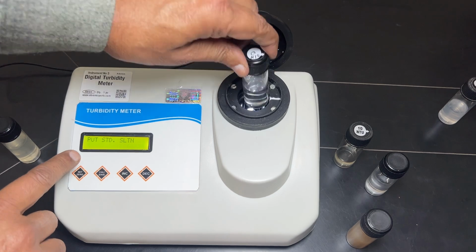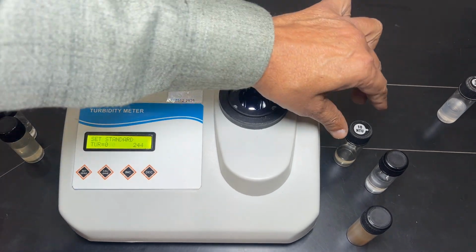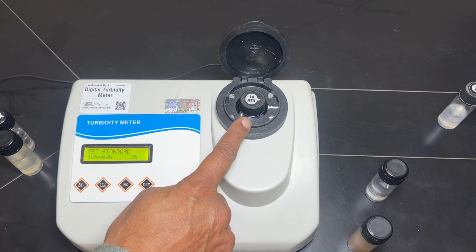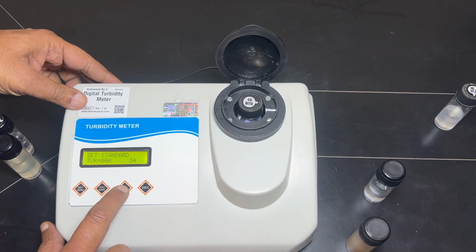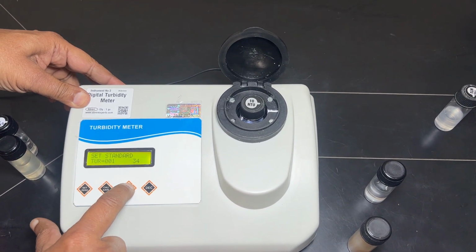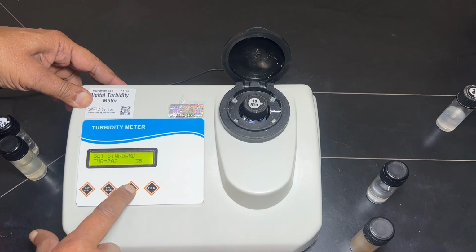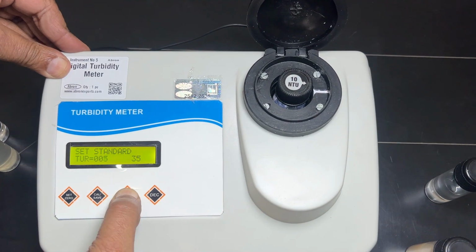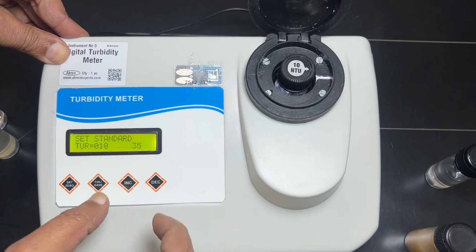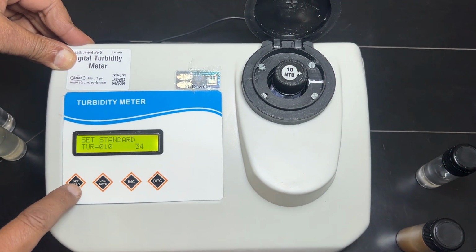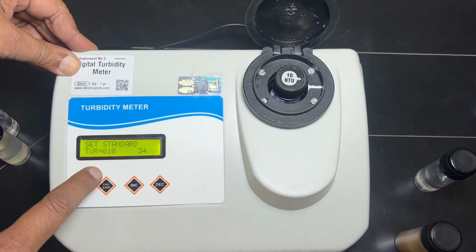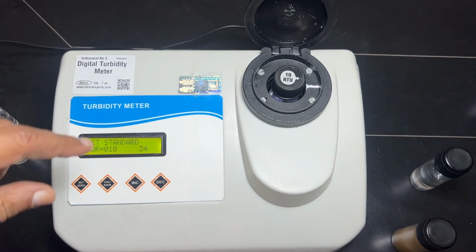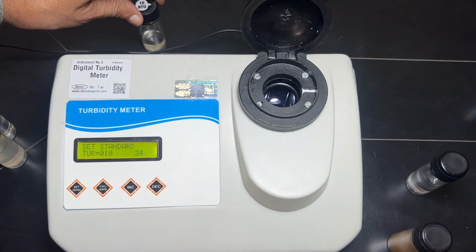Then you have to put the standard solution, which we have already prepared. We can make a 10 NTU solution, and then we have to increase it to 10. This is 10. Now we can set it. This value is now saved, and then you have to put the 100 value.